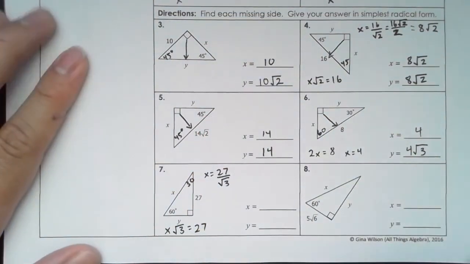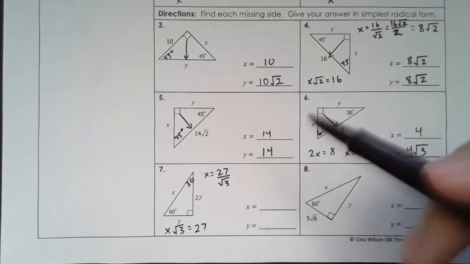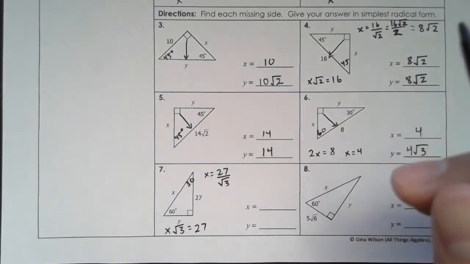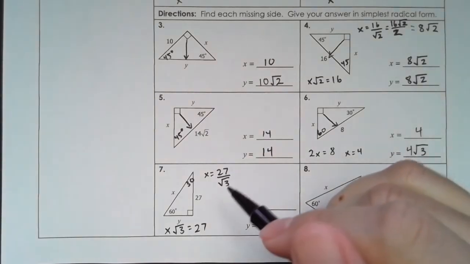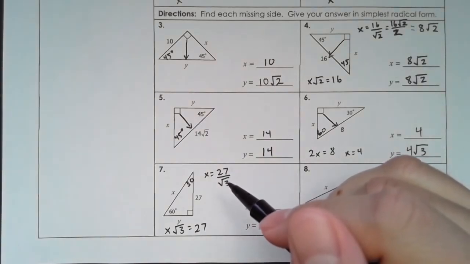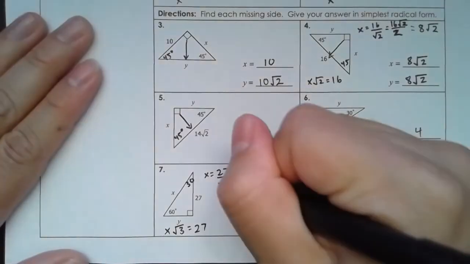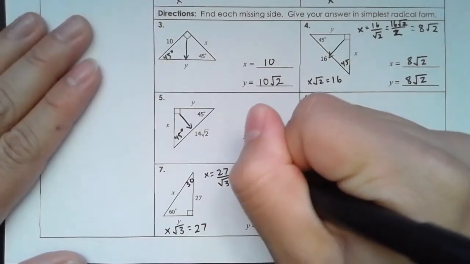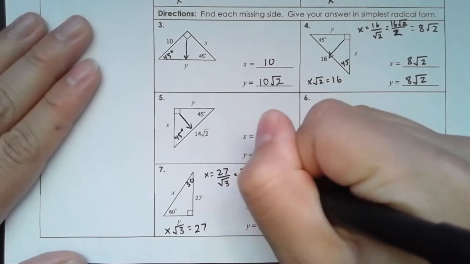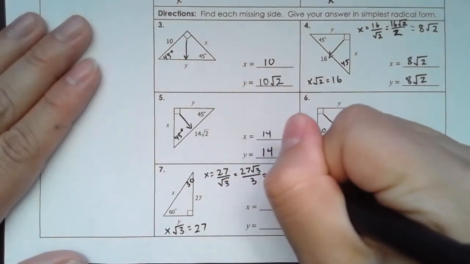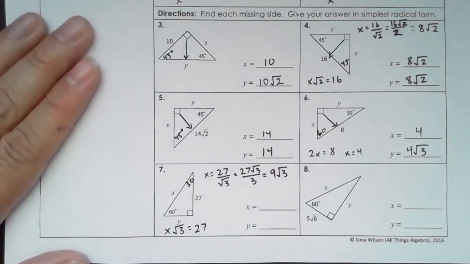Again, you can put this in your calculator and you'll get some decimal, and we don't want that. We want to stick to our cleaner numbers. So you would multiply top and bottom by square root of 3. This would give you 27 square root of 3 over 3, and then you simplify and you get 9 square root of 3. So the smallest leg is 9 square root of 3.